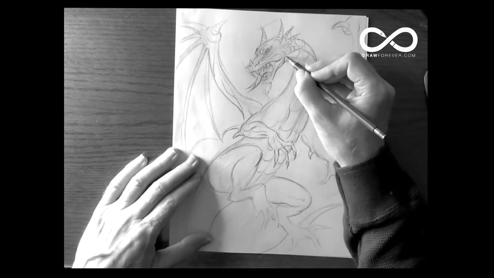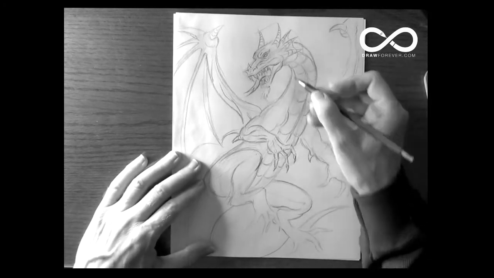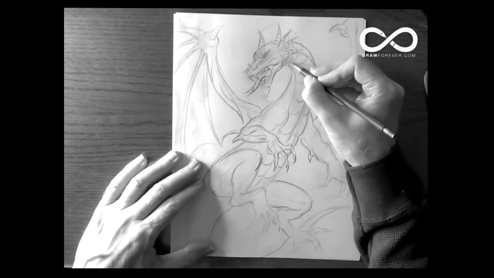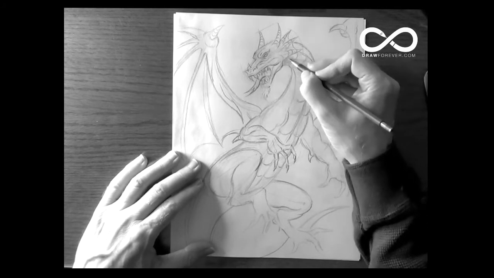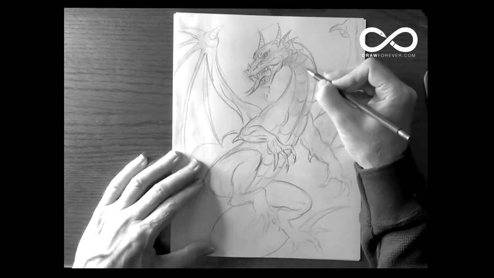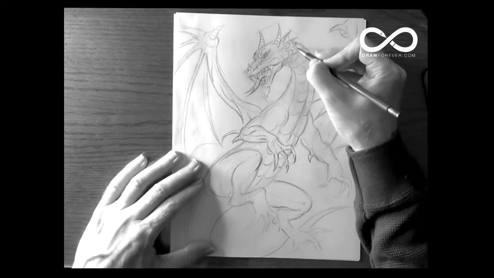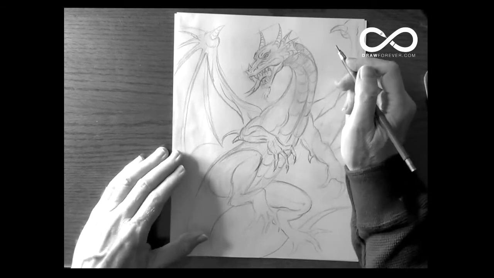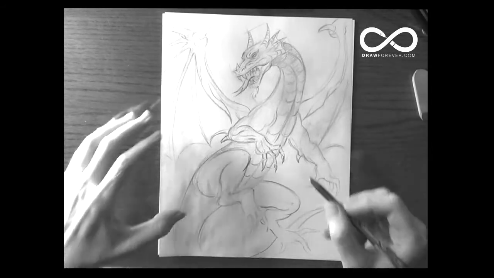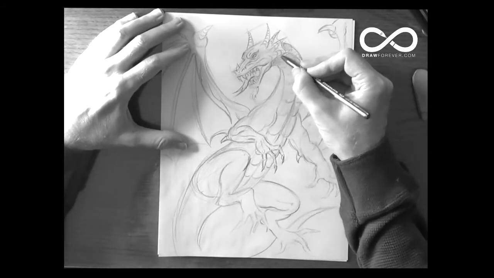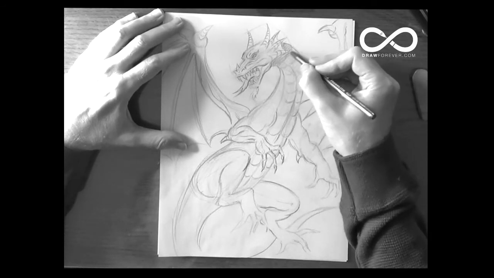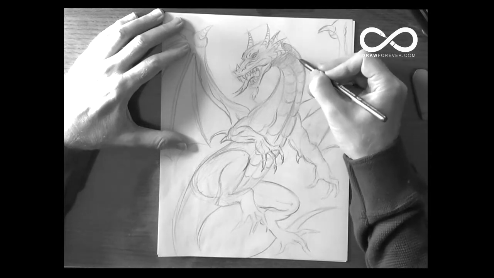So first of all, the first big section is his head is blocking the light on his neck, and the shadow of the head will fall across the neck. All this here will end up in shadow.